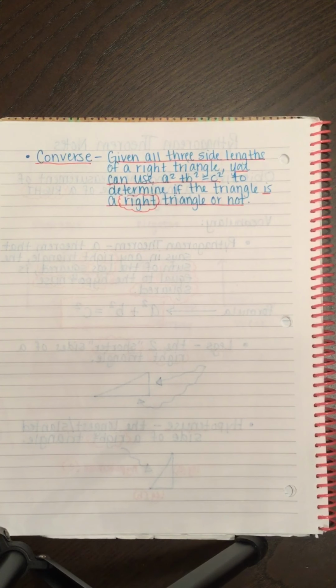With the Pythagorean theorem, you're only given two measurements, either a leg and a hypotenuse, or both legs and you need to find the hypotenuse, okay? With converse, you're given all three and you plug them in to make sure that it's true.